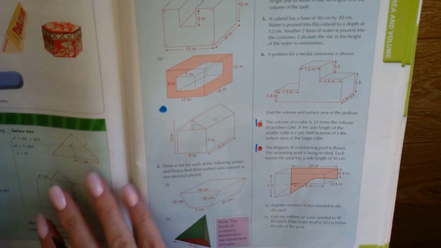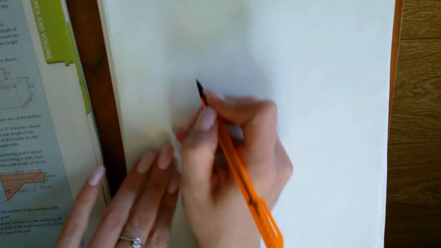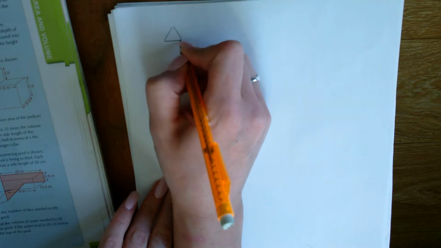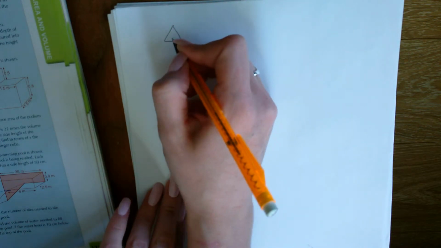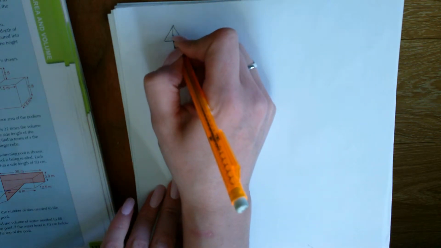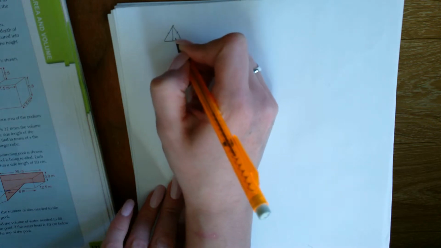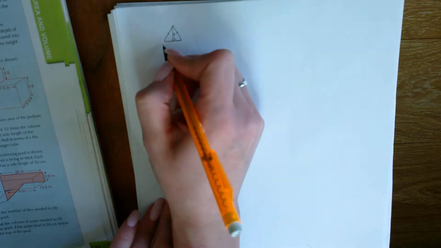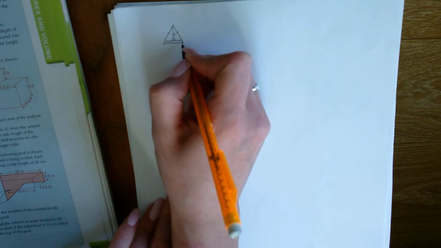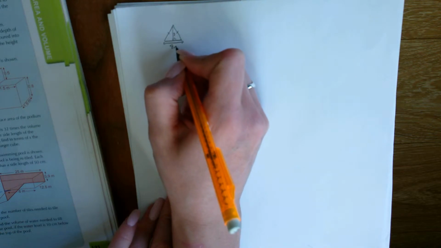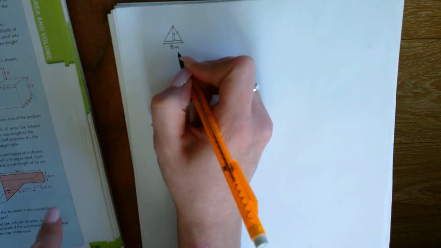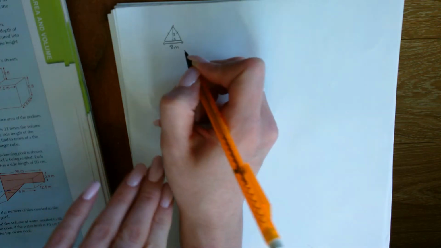So if we do that first on the paper, we just sketch out our triangle first. That was at the end of our prism on top. And we know that these 2 sides are equal. It's an isosceles triangle. And our perpendicular height is 3 meters. We also know that the full base is 8 meters because it corresponds to the bottom of the cuboid underneath.